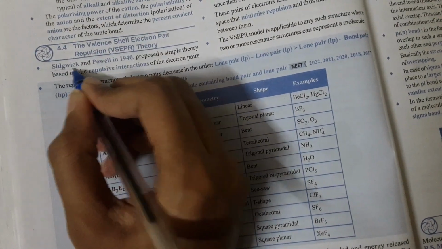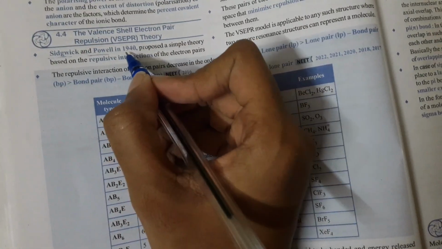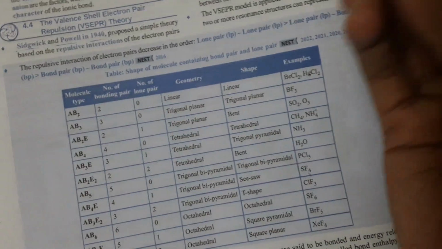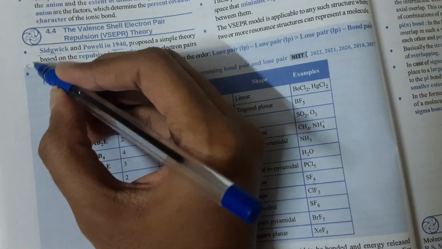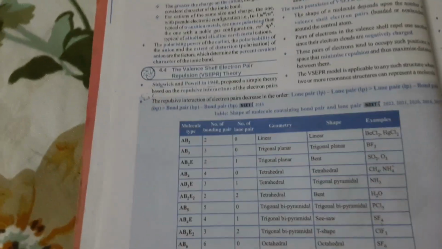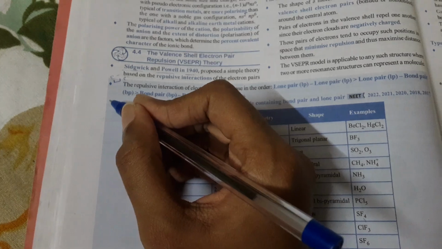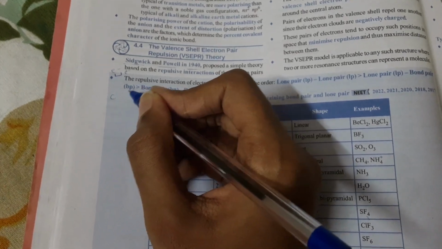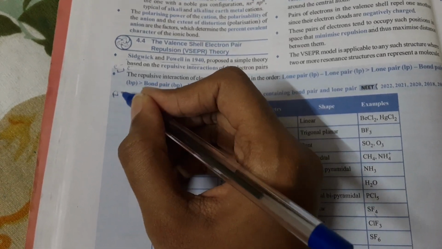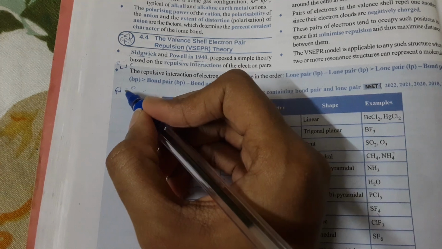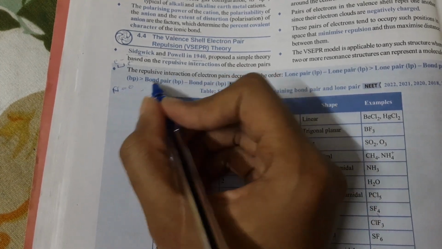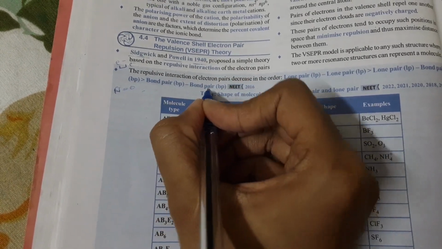So first, if you talk about what is VSEPR theory, you can see that these two people called Sidgwick and Powell, in the year 1940, took electron pairs, and you see electron and electron, so they are undergoing some repulsion. And it is also said that when there is a bond pair, like for example carbon is bonding with oxygen, or nitrogen is bonding with oxygen, whatever it is, there is some bond pair, right? So that bond pair repulsion is there, right?